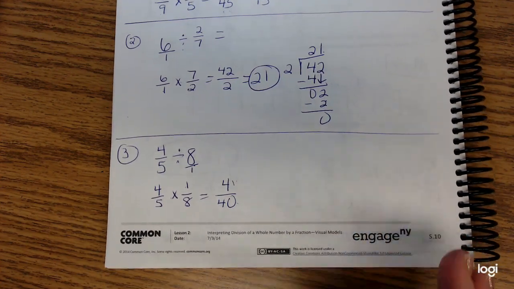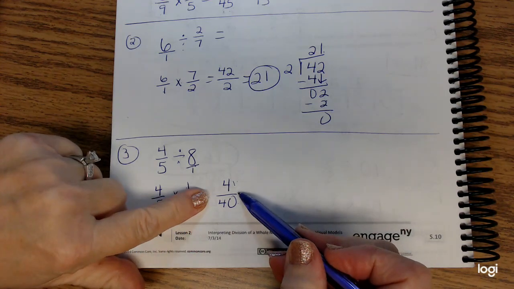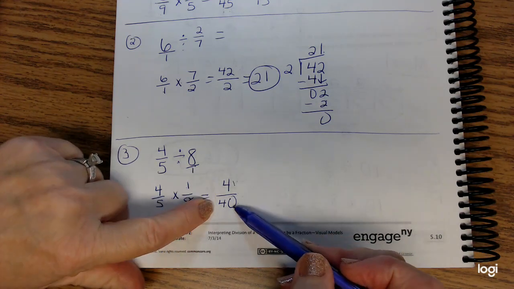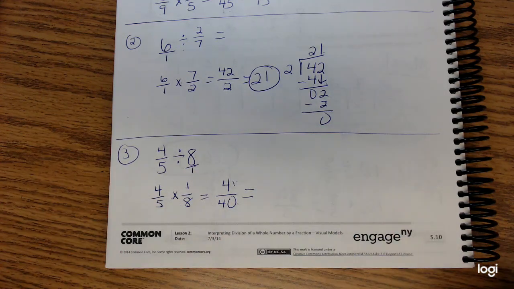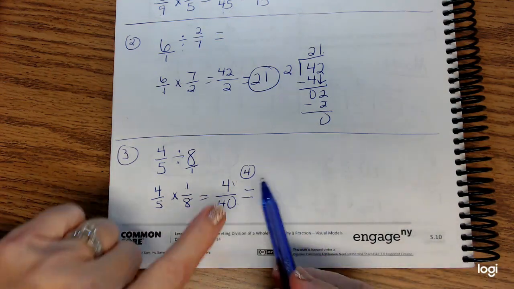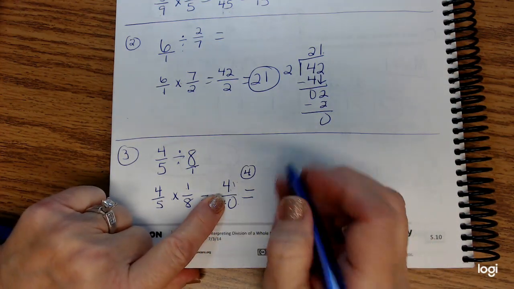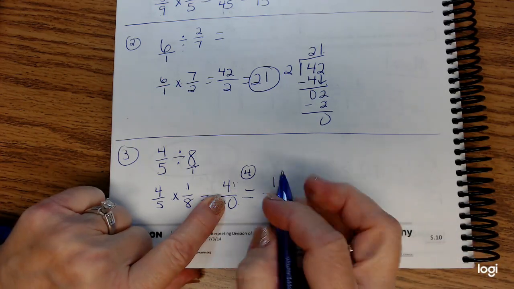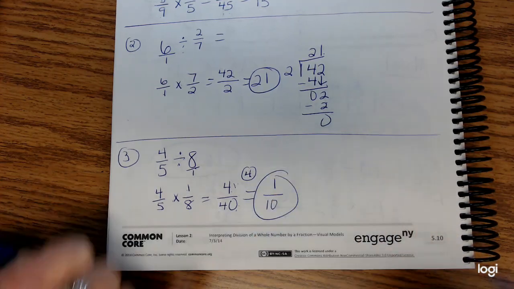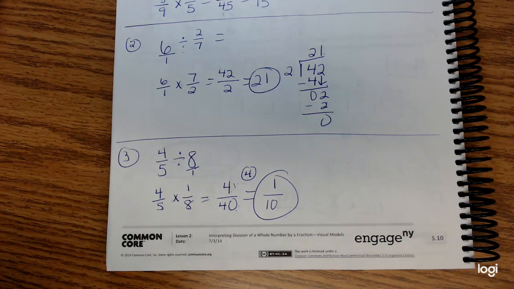But some of you are noticing, my mathematicians, that I can actually reduce this or simplify. Simplify means there's a number that can go into 4 and 40. Does anybody know what the largest number is that goes into 4 and 40? Let's see. Francisco, do you know? It is 4. 4 times what is 4? 4 times 1. 4 times what is 40? 4 times 10. So my simplified answer is 1/10.